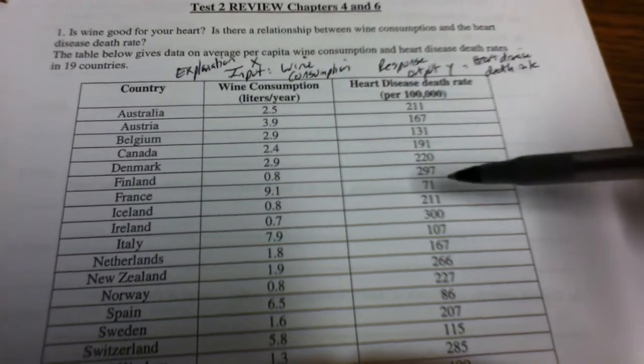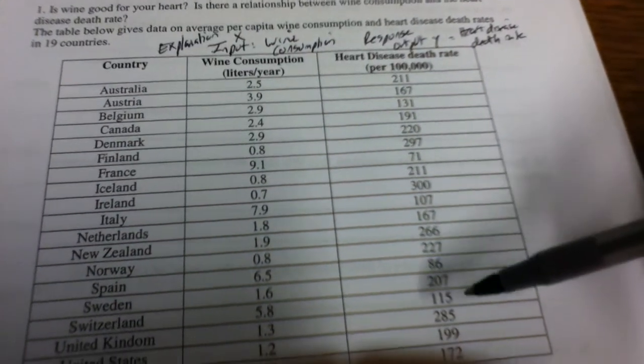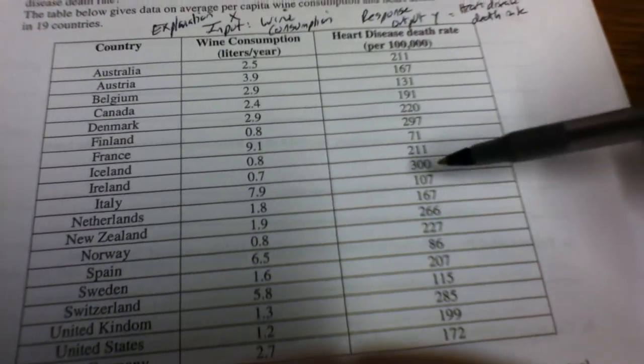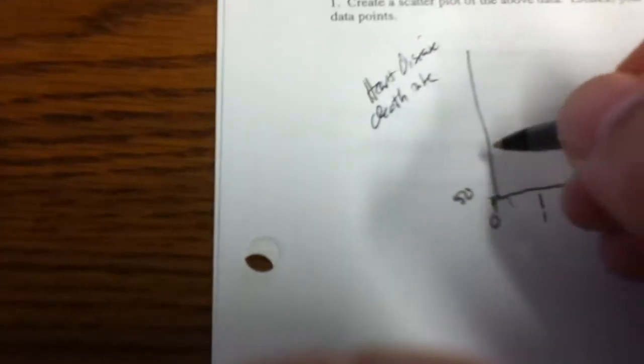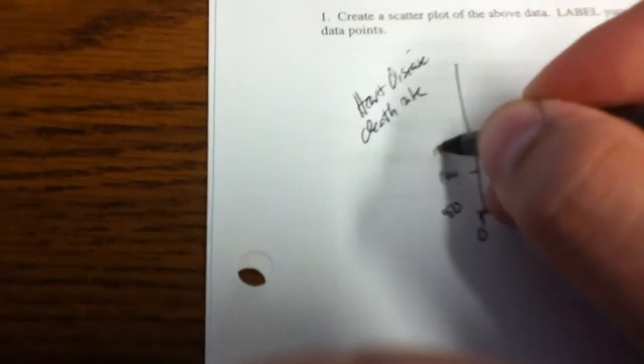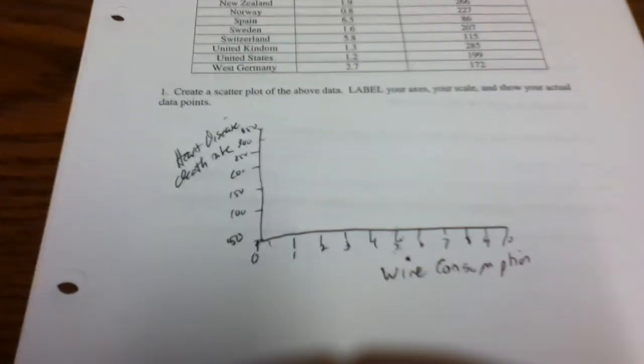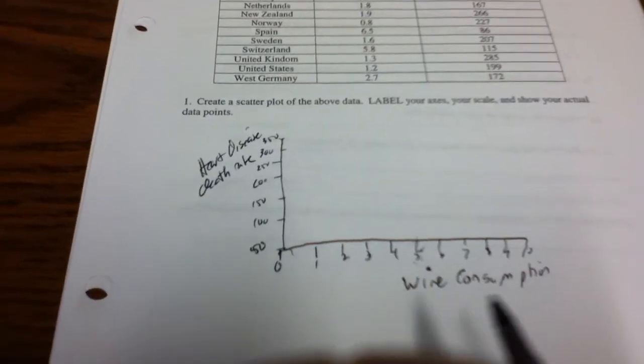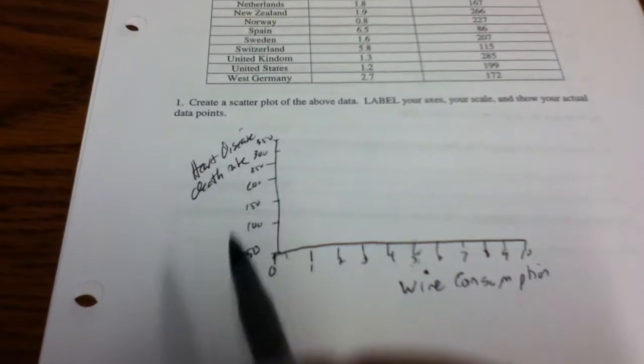For my y-axis, it looks like the lowest is about 71 and the highest is 300. So I'll start at 50 and I'll count by 50s to 350. So we have 100, 150, 200, 250, 300, 350. And notice I still haven't done anything with my calculator, but I have my X, I have my Y, and I have my scale. Now we're ready for our calculator.